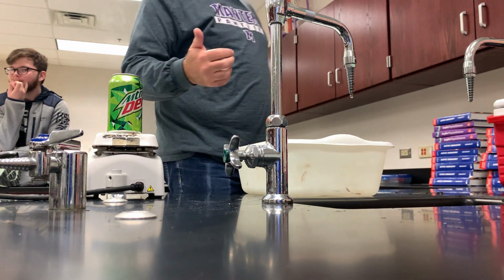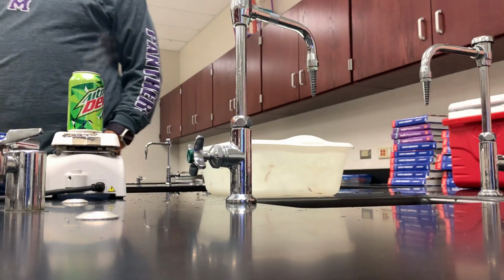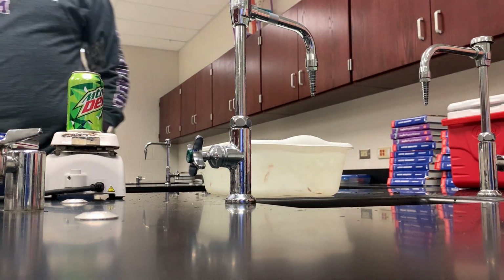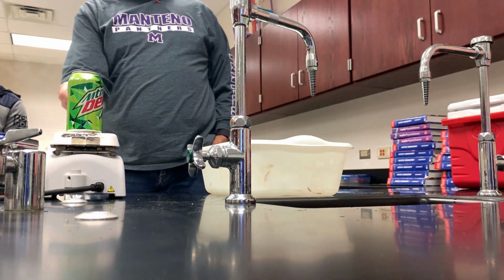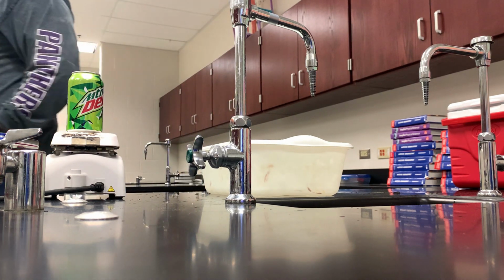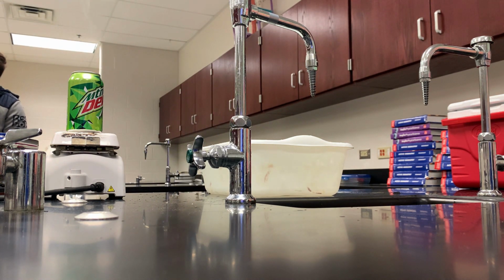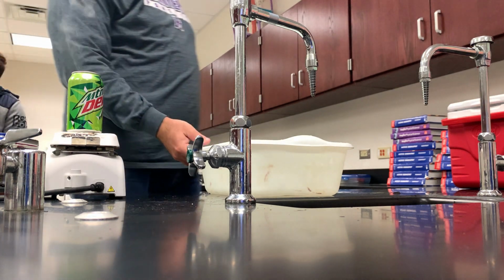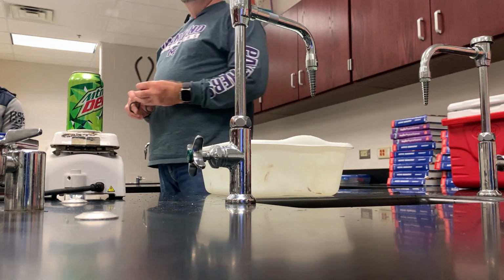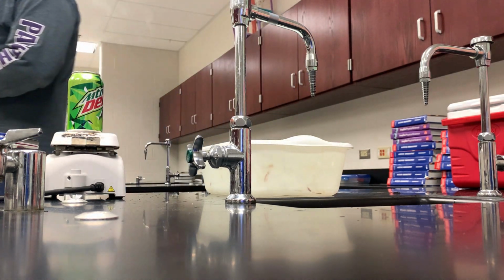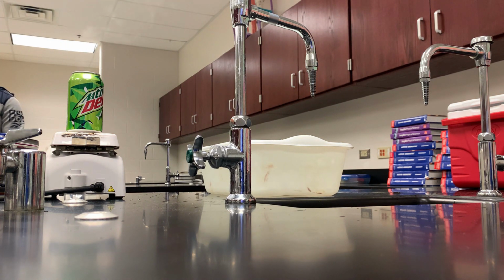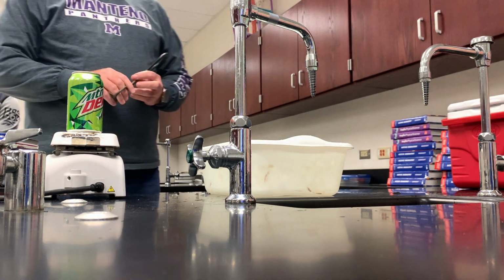So before you guys were in here, I had grabbed a Mountain Dew can, and I put a little bit of water in this, maybe a centimeter or two of water inside the bottom of this, and I put it on a hot plate, and I'm heating it up. And then what did I put in here? Ice. So we are going to do the relationship between volume and temperature today. Let's make a prediction before we actually do a thing first.